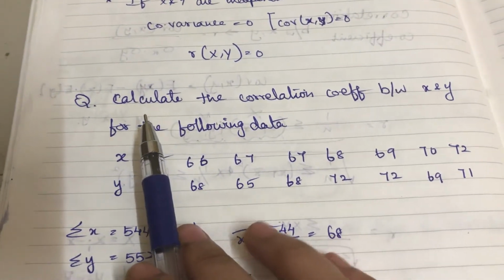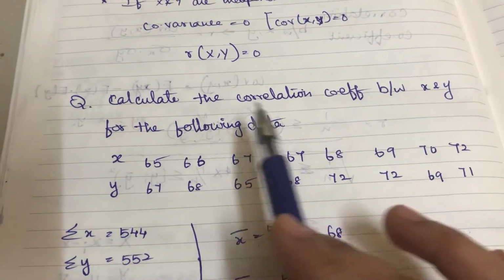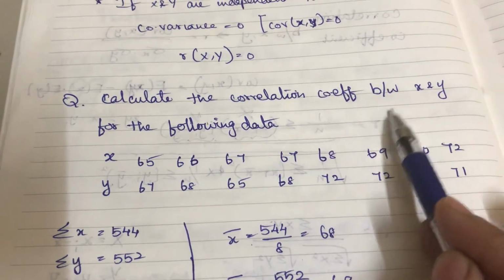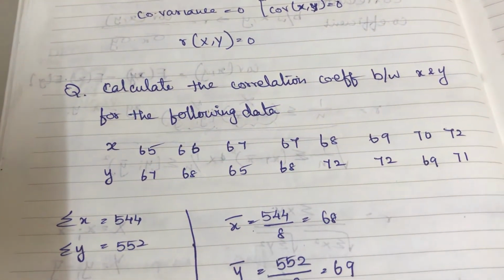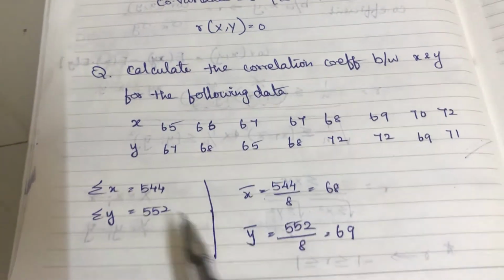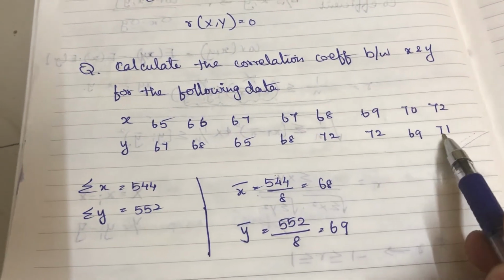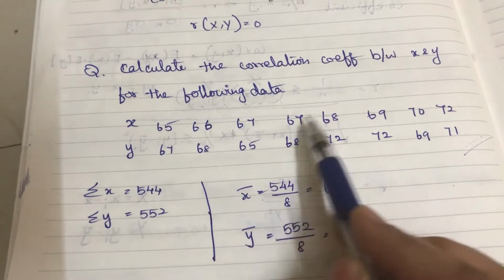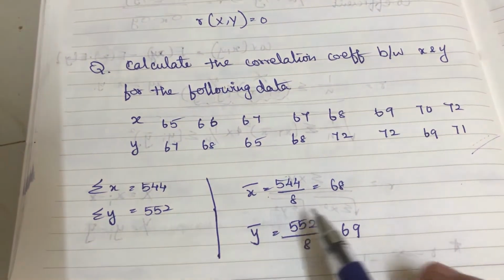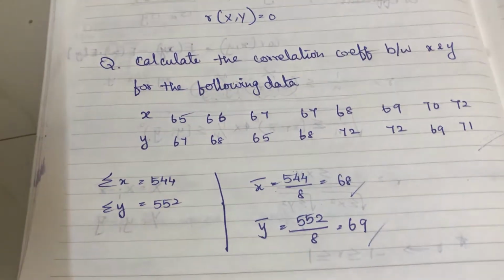Next, a sum. Calculate the correlation coefficient between x and y for the following data. They have given data here. First, we need to find the summation of x, the summation of y and the mean value. Just add all these values and divide by 8 to get the mean, right?